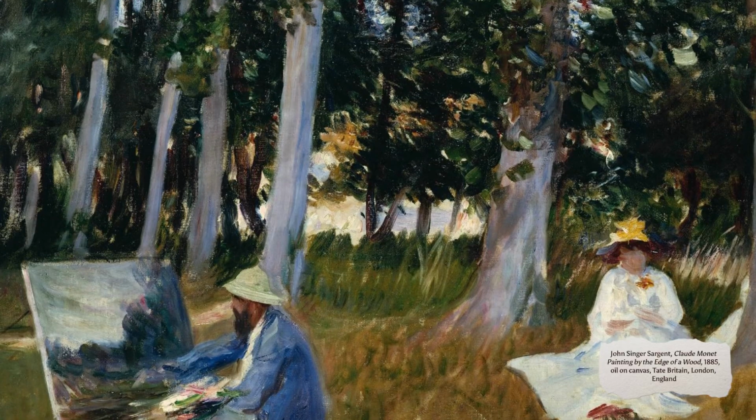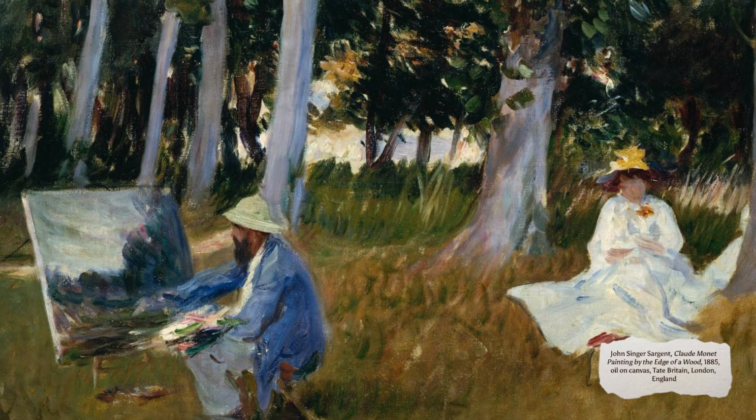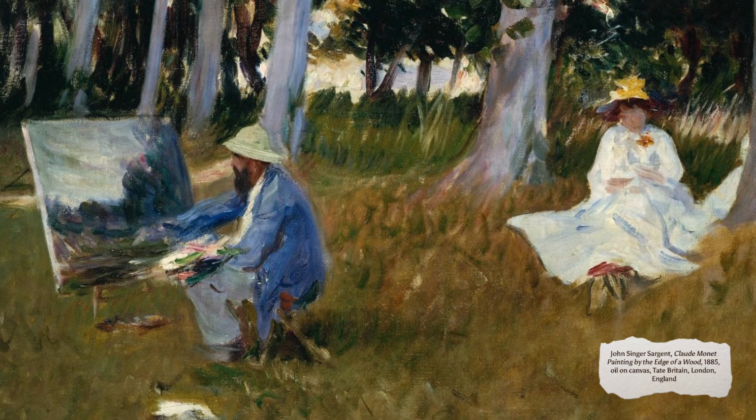And because these artists are upper middle class, they have a very utopian view of modern life. They're not struggling to put food on the table, so to speak. So they have time to enjoy these leisure activities. And one of those leisure activities is going out and painting and depicting the life around them.